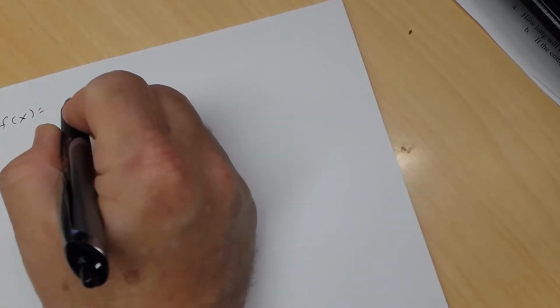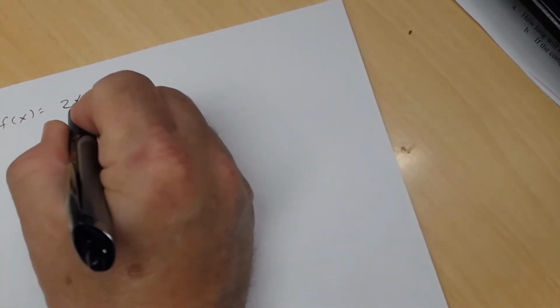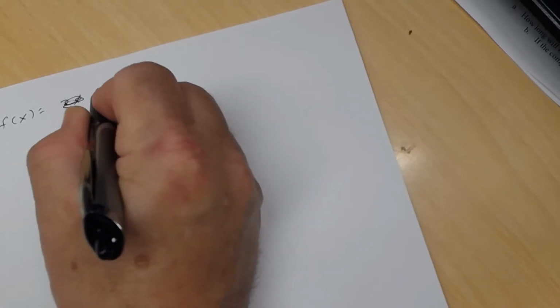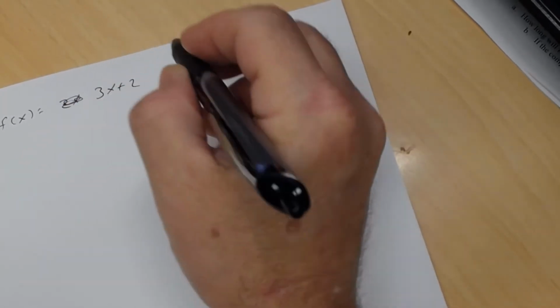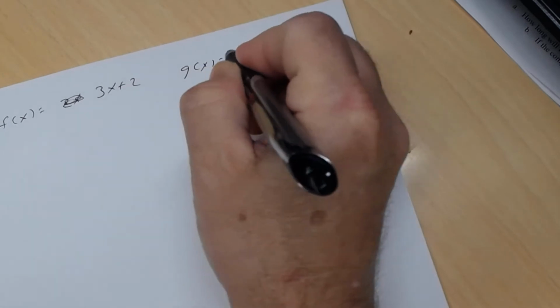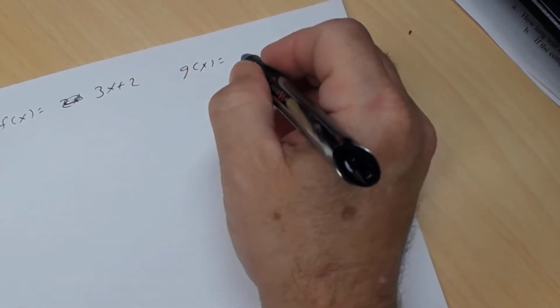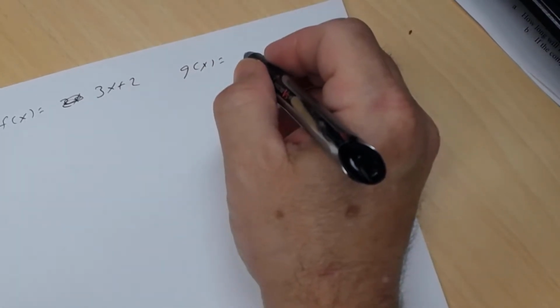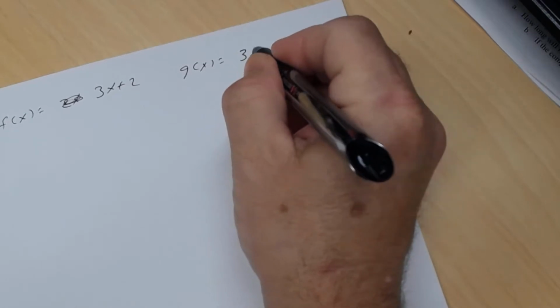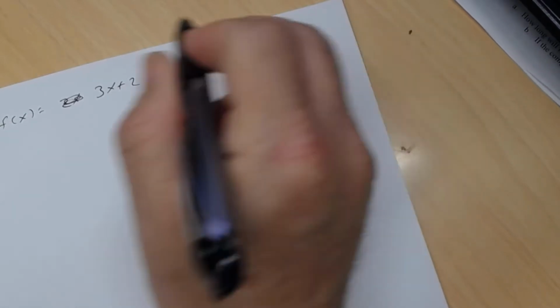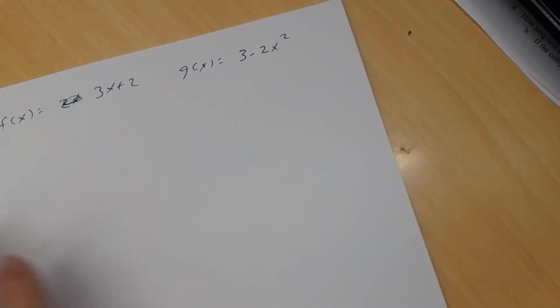Okay, so let's look at this example. Suppose we had this in number 2. Suppose we had f of x, let's say, is 3x plus 2, and g of x is, let's say, 3 minus 2x squared. Okay? All right, let's say we had that.